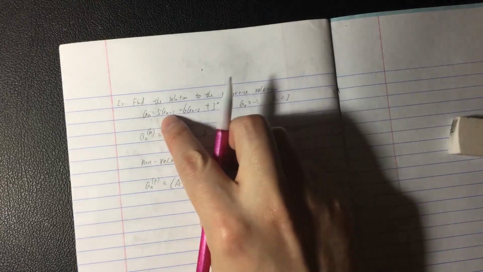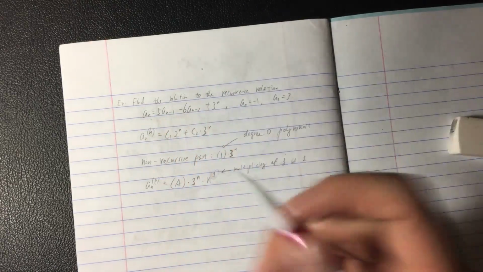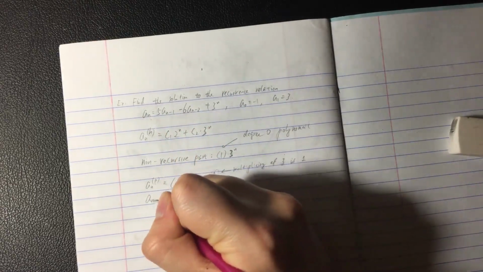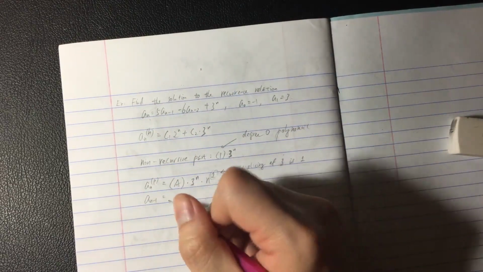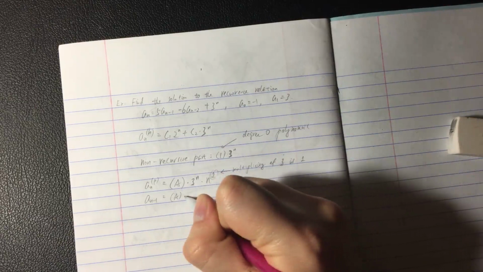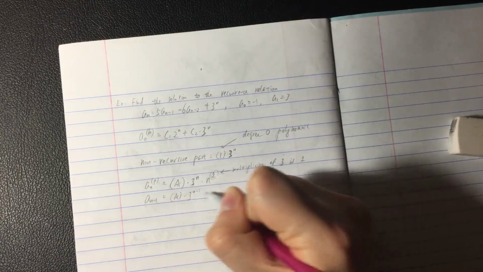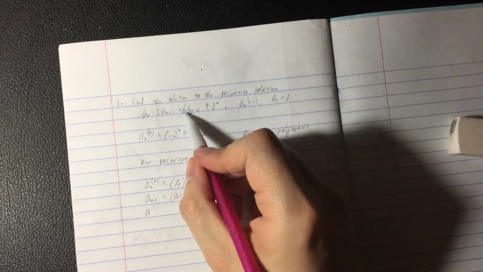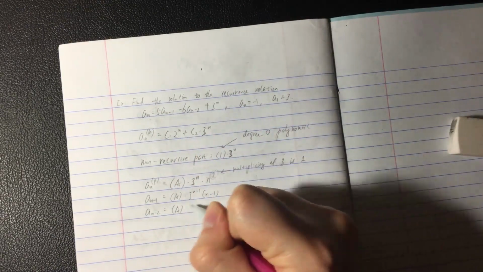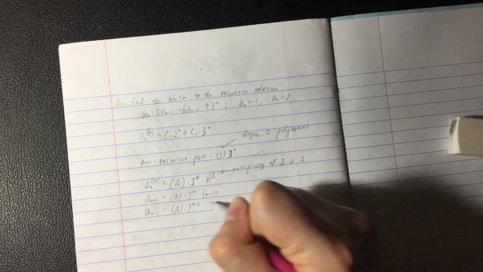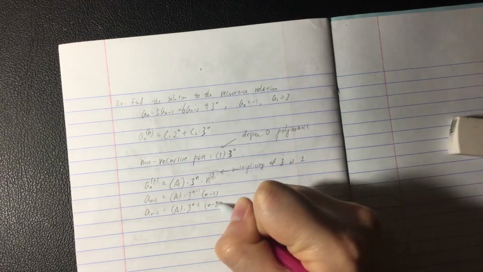So let's find a sub n minus 1, a sub n minus 2 first. A sub n minus 1 is, I replace each n with n minus 1. Letter A stays the same, 3 to the n minus 1 times n minus 1. Next, we need to find a sub n minus 2. Letter A stays the same, 3 to the n minus 2 times n minus 2.